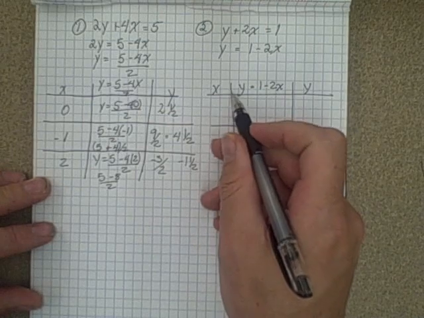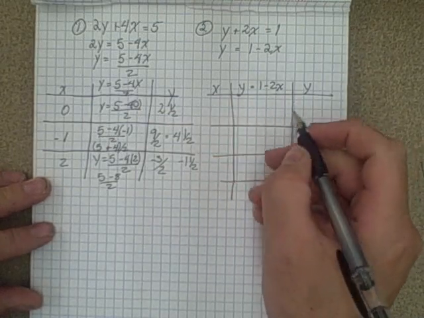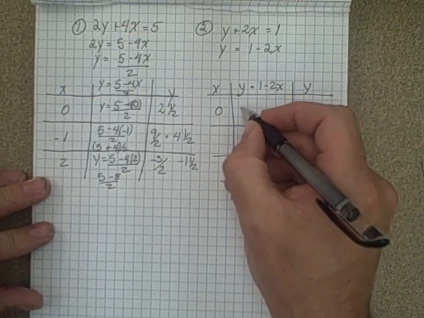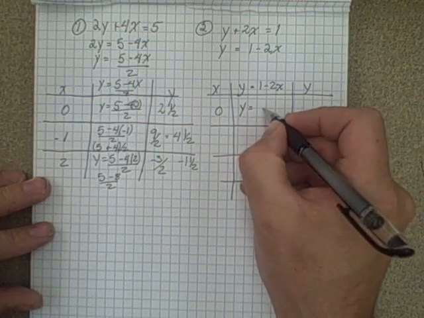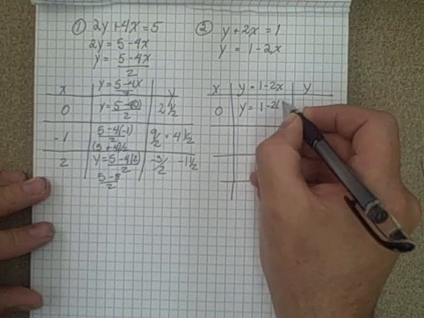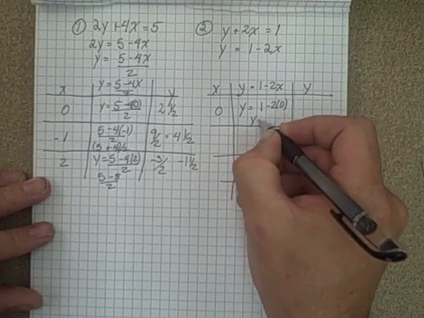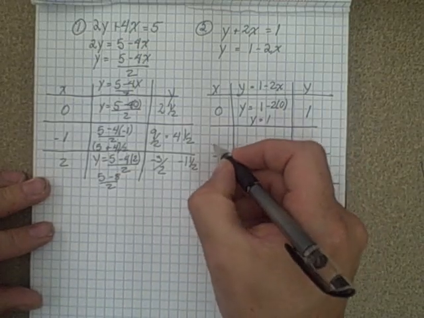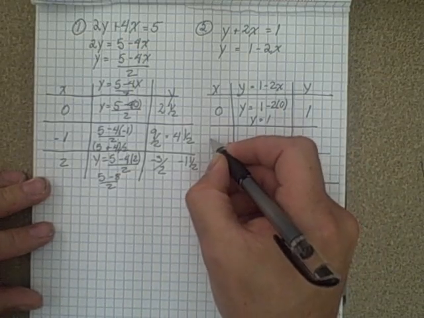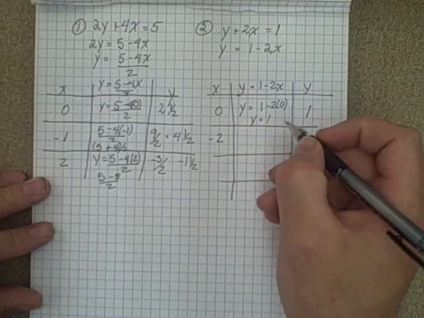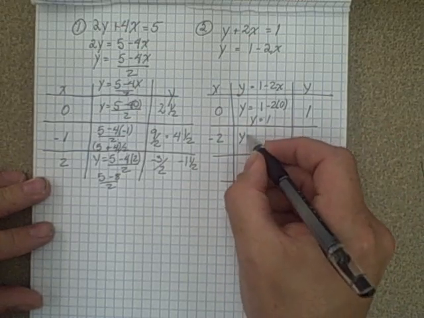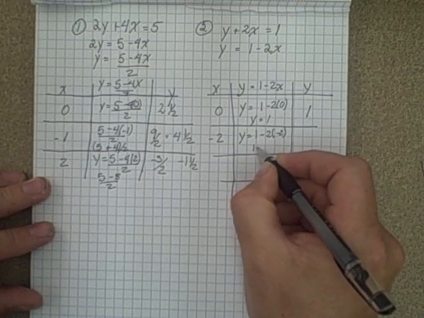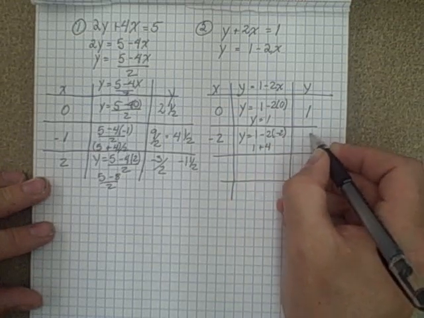Let's do the next point here for line number 2. I'm going to choose 0 here. Again, y is equal to 1 minus 2 times 0, which is 0. So y is equal to 1. Then I'll choose negative 2. y is equal to 1 minus 2 times negative 2, 1 plus 4, which is 5.